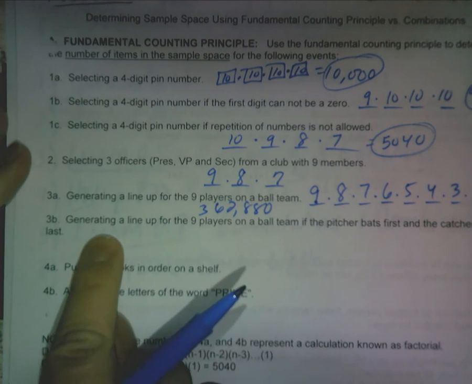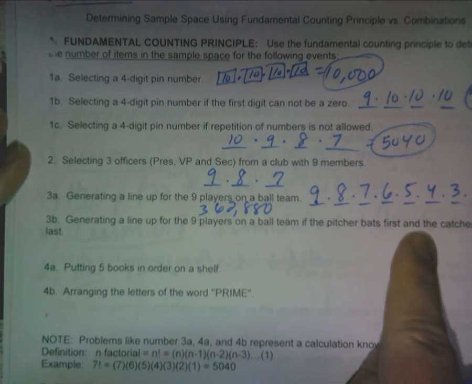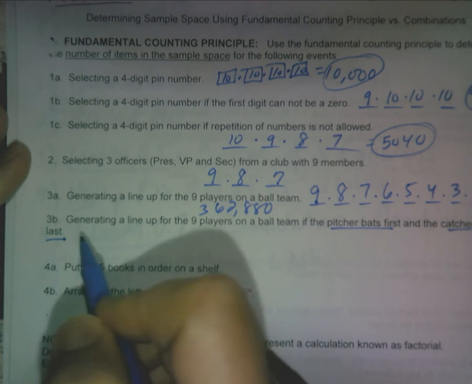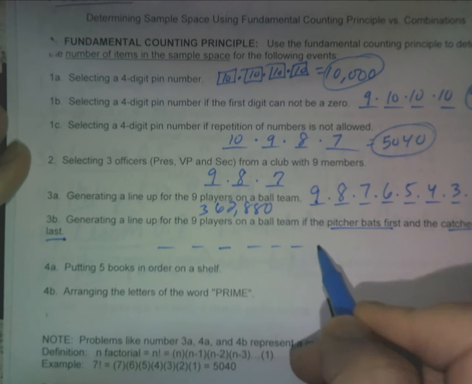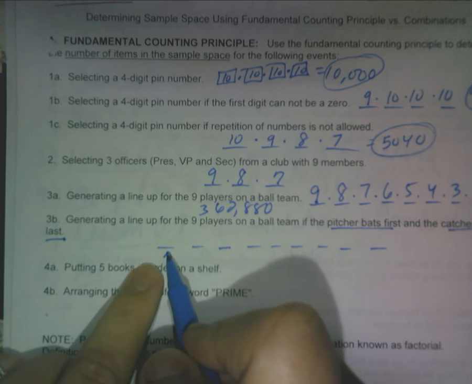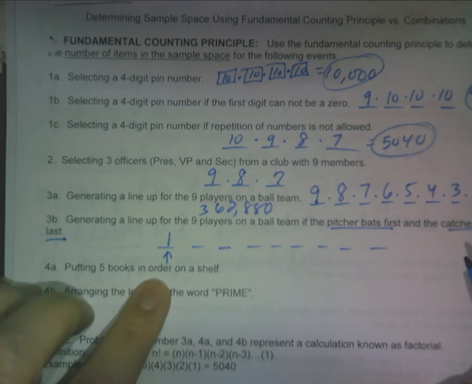All right, listen to this one. Generating a lineup of 9 players on a ball team if the pitcher bats first and the catcher bats last. So I've got, again, 9 positions, 1, 2, 3, 4, 5, 6, 7, 8, 9. But how many choices do I have for this first guy? 1. It has to be the pitcher.